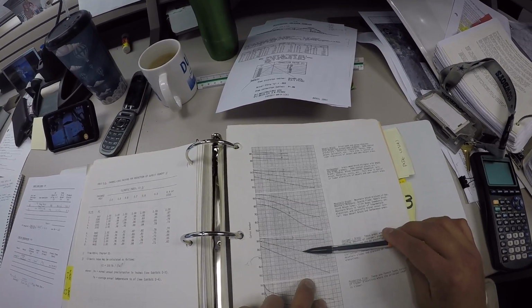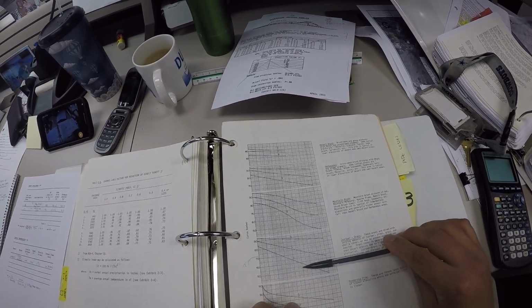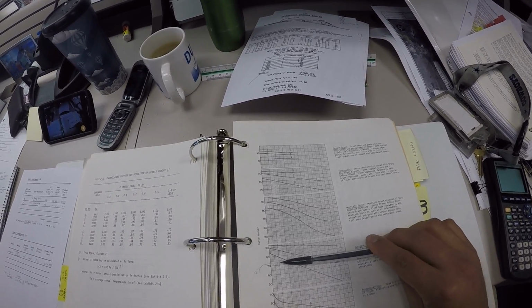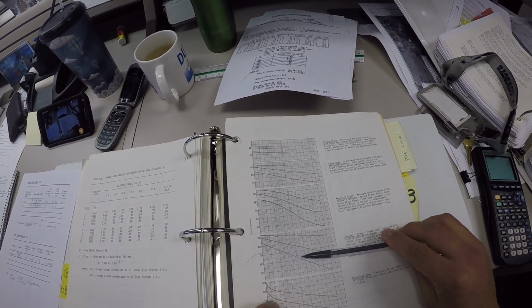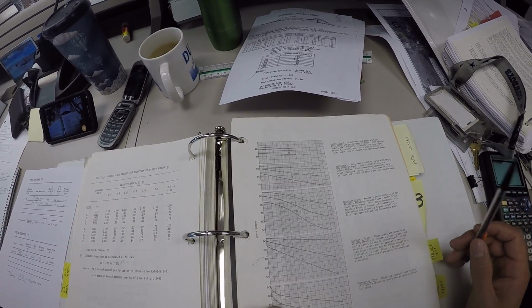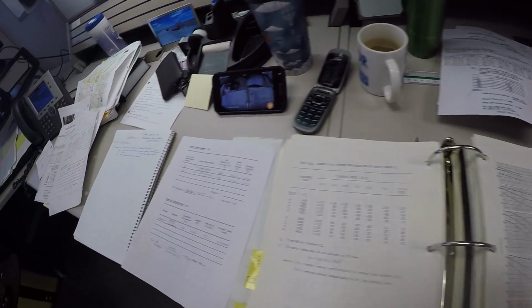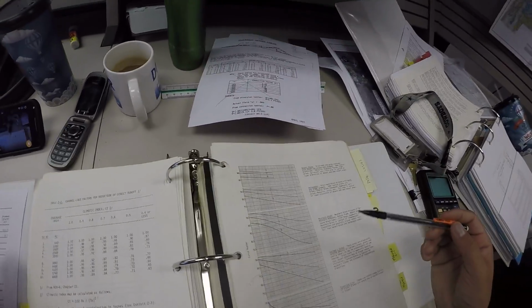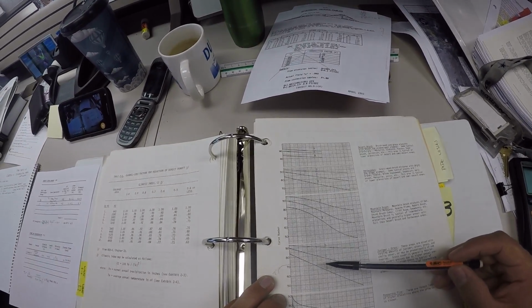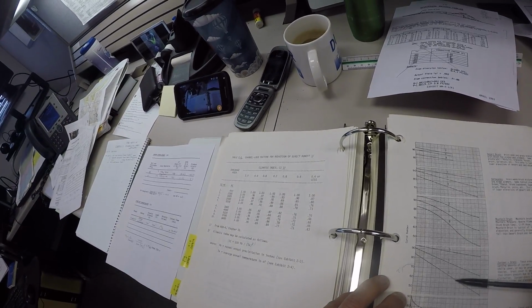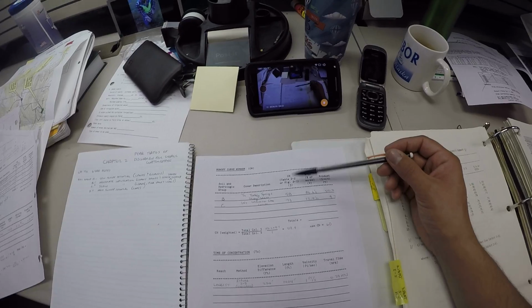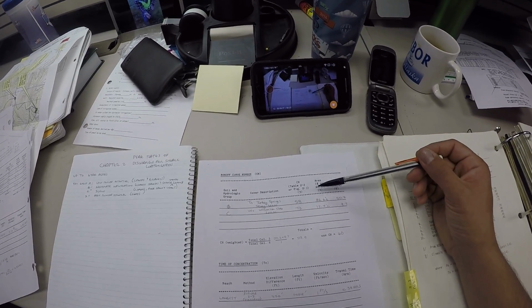So for C, I'll go up to 50% type C, go all the way across, it comes out to 73. And then I go to type B, this line, and go across, and it's 64. Not 64, it's 73 and 58. So that's what I put here, 58, 73.